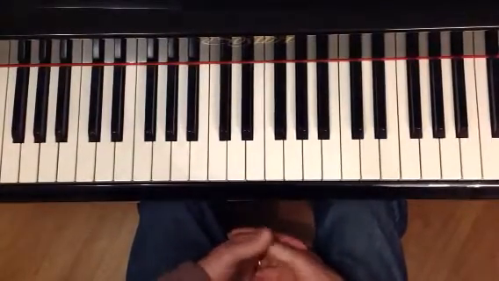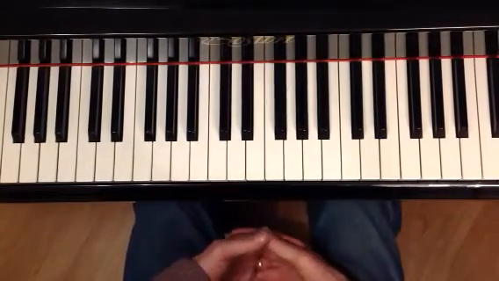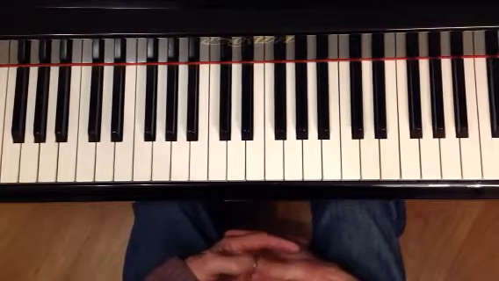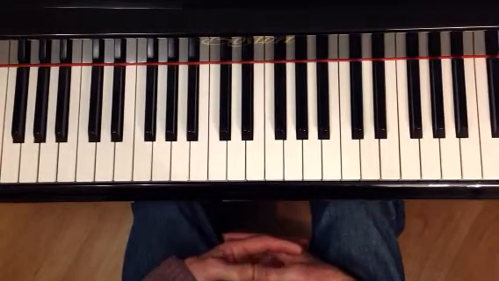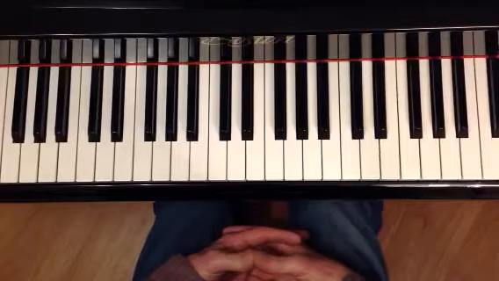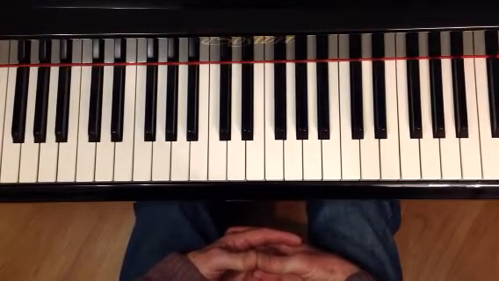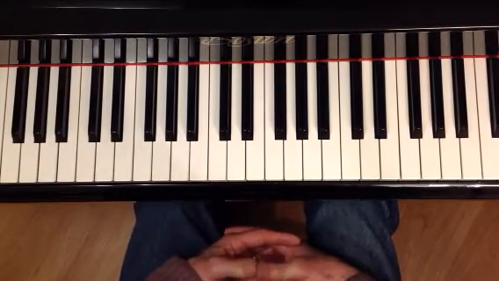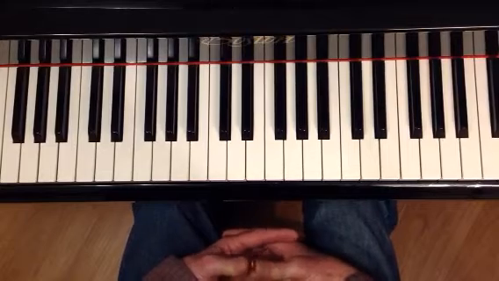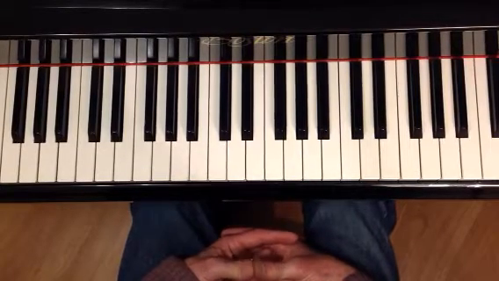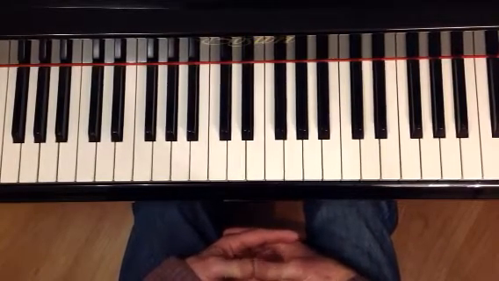In this third chord progression video, we're going to harmonize Twinkle Twinkle in the key of C. We're starting with Twinkle Twinkle for several reasons. First, most kids have heard it.